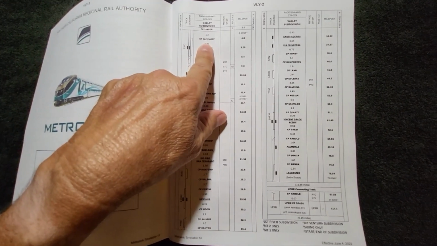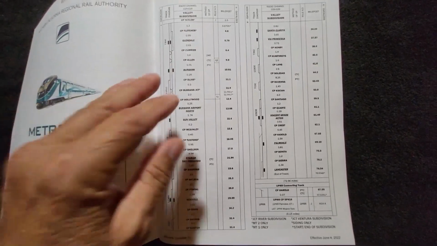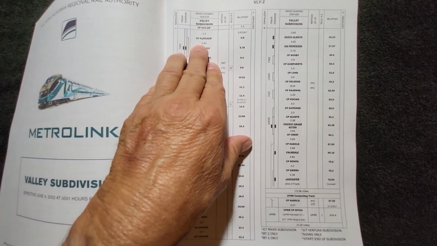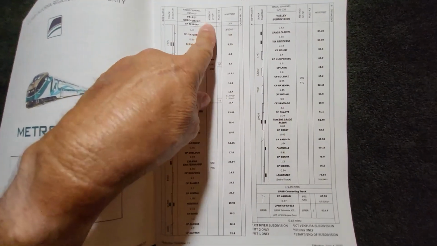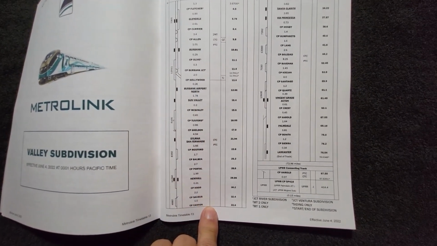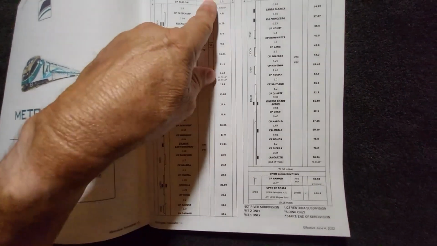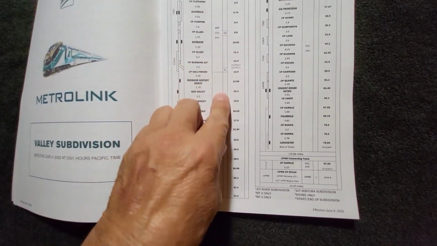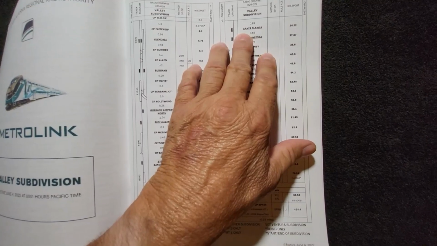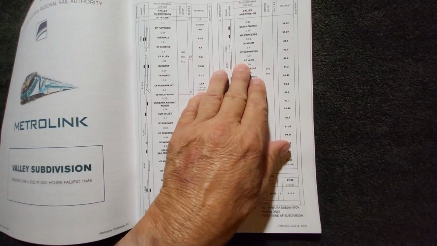Metrolink doesn't use mileposts. As you saw with Union Pacific, you'd have CP, SP 311, Bakersfield, and over here would have the exact milepost. They just use the name here, no milepost. And then over here they show the exact milepost. Here they have the method of operation, which is CTC, 2 main tracks, and it also has PTC. And the rule that governs the operation on all this track. You have Santa Clarita down here, Magic Mountain, and this is that area that goes up through Soledad Canyon up to Lancaster.